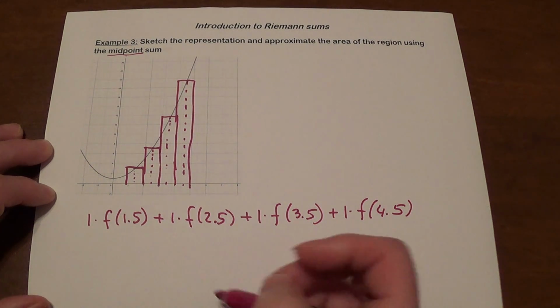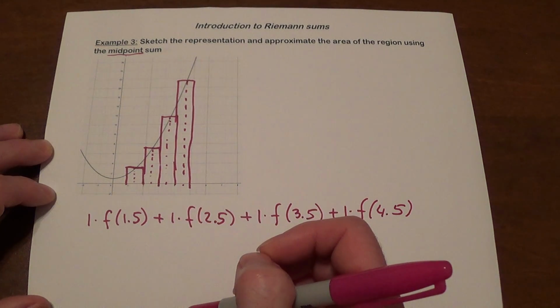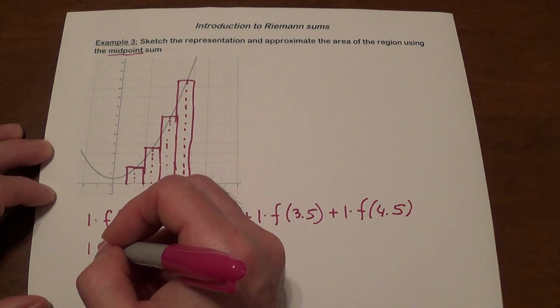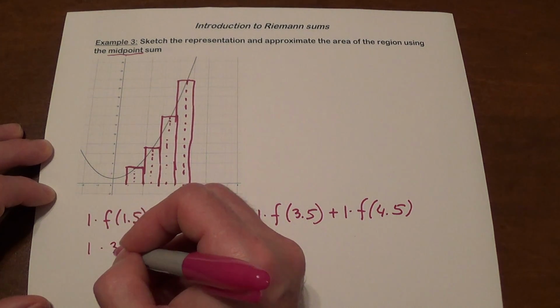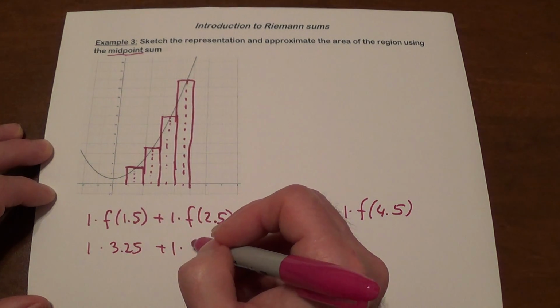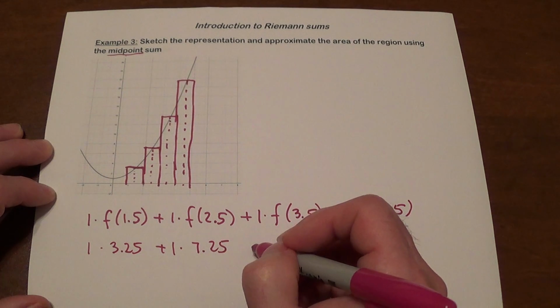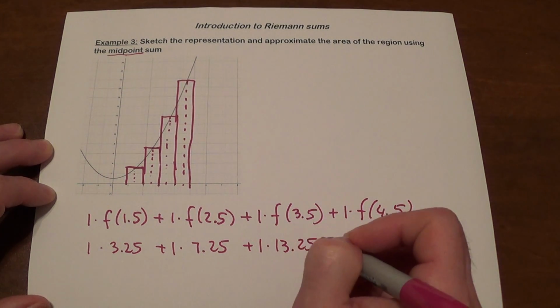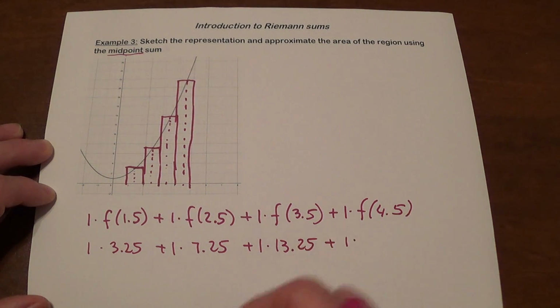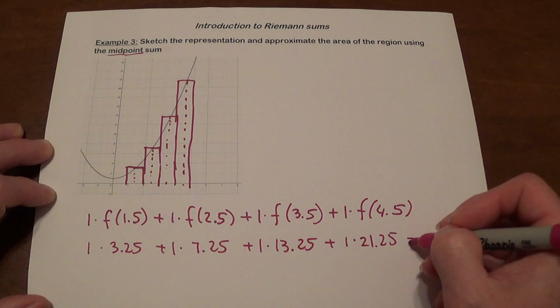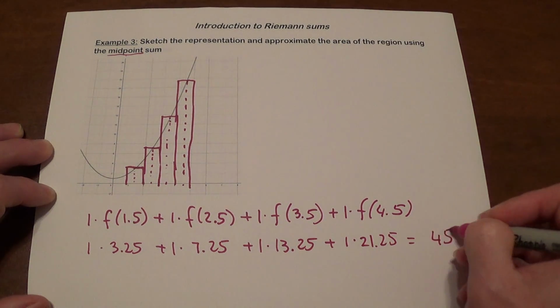Okay? These are not too bad of values to do, but a calculator might be helpful. But I already know what they are. It's going to be 1 times 3.25 plus 1 times 7.25 plus 1 times 13.25 plus 1 times 21.25. After you add all this, it's going to be 45.